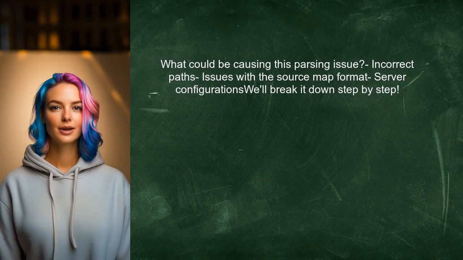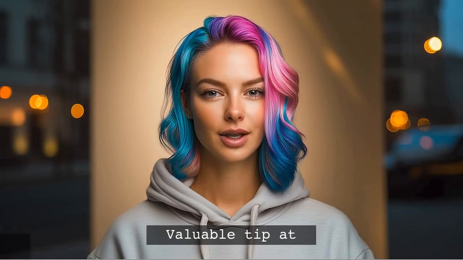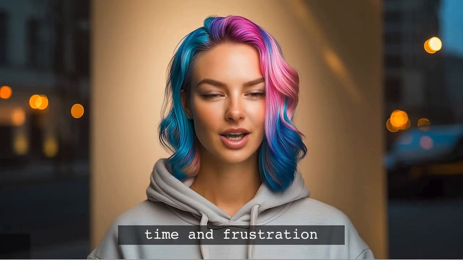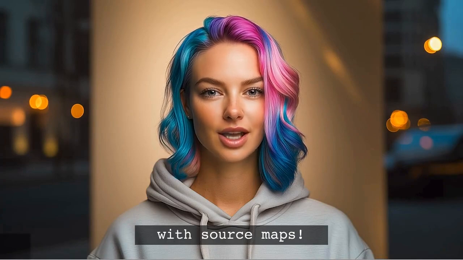So what could be causing this parsing issue? It could stem from a variety of factors, including incorrect paths, issues with the source map format, or even server configurations. We'll break it down step by step to help you identify the root cause. And stick around. I have a valuable tip at the end that could save you a lot of time and frustration when working with source maps.